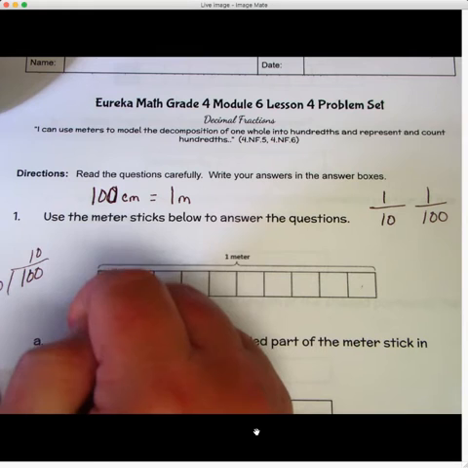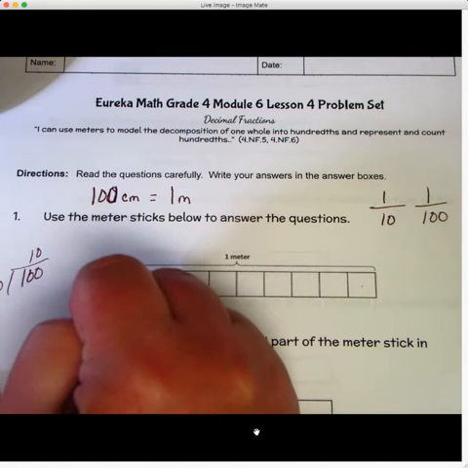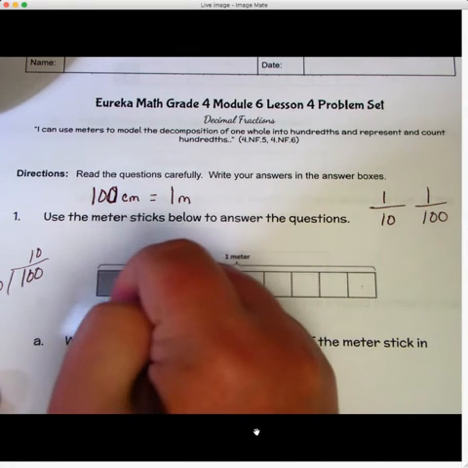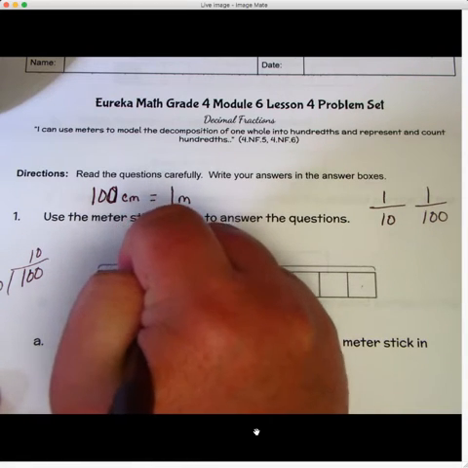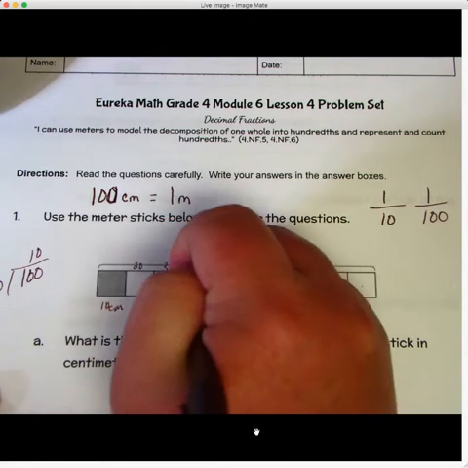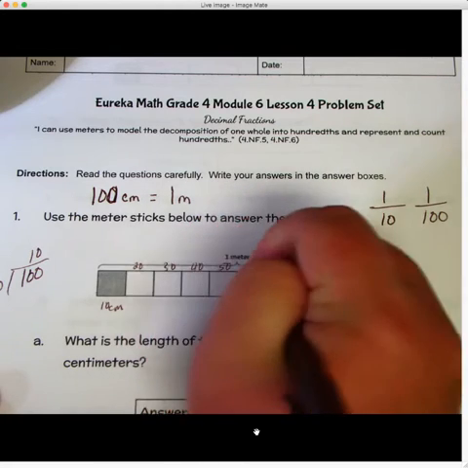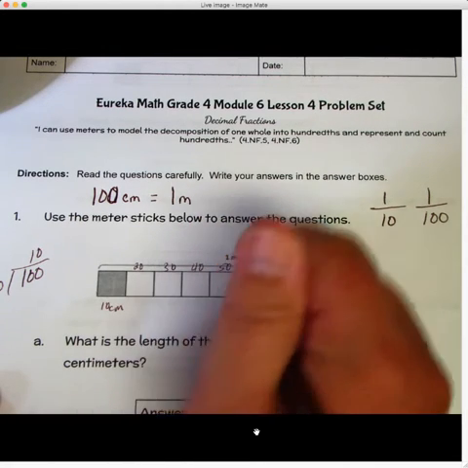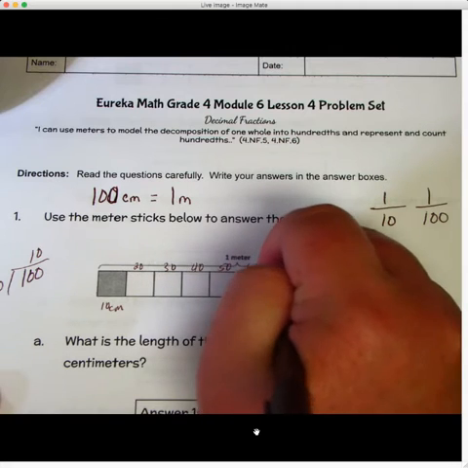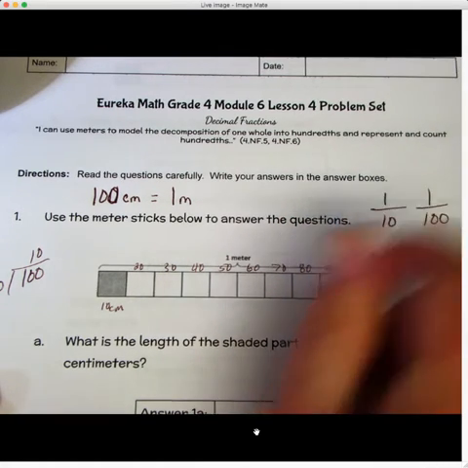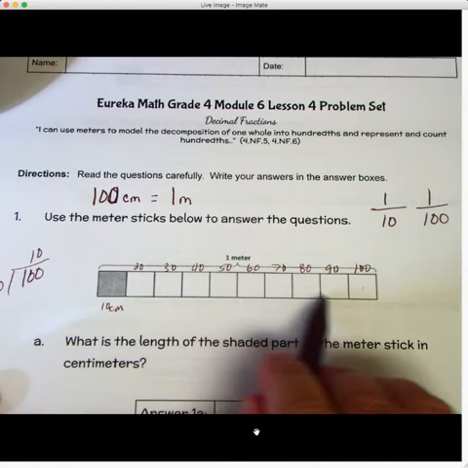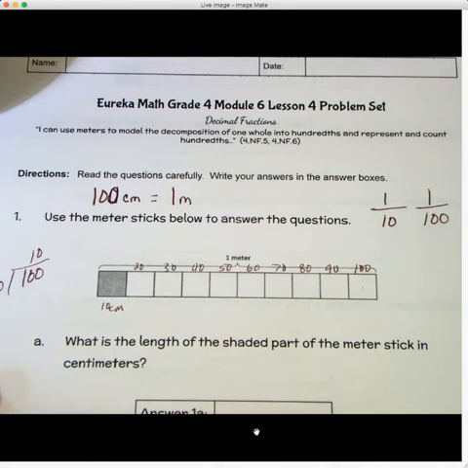So every little box is going to equal 10 centimeters. So 10 centimeters, and this another box, altogether that would be 20, 30, 40, 50. 5 boxes would be 5 times 10, 60, 70, 80, 90, 100. Every box would have 10 centimeters in it. Okay? So think about that as we think about this first question.